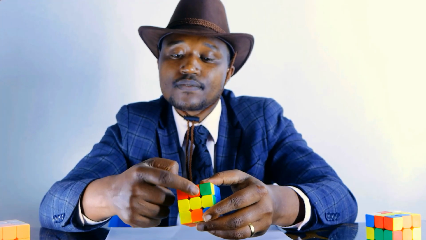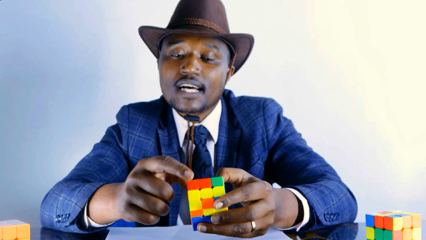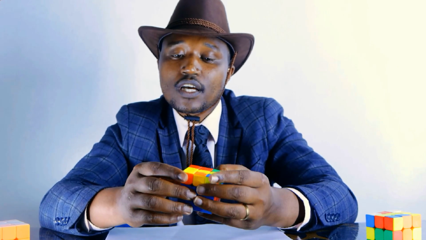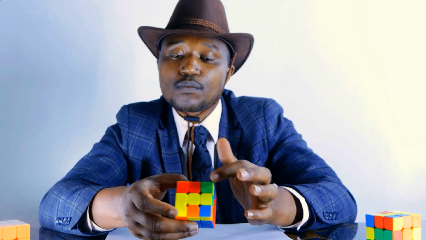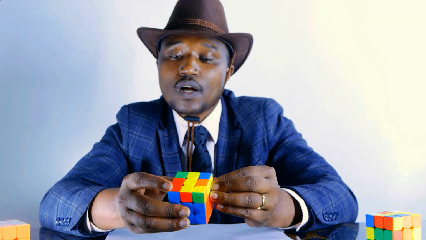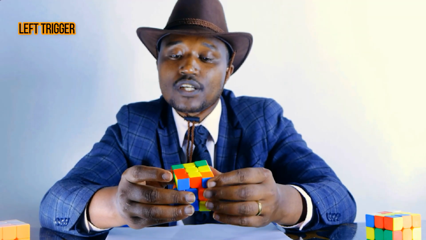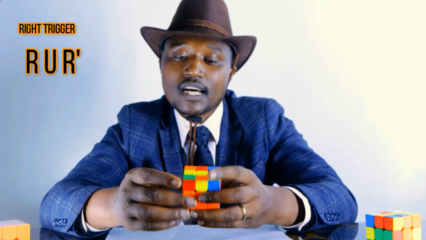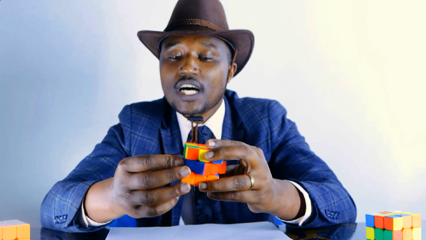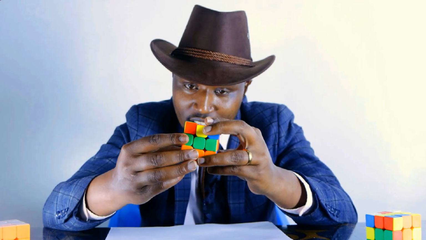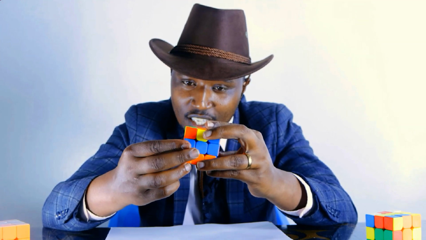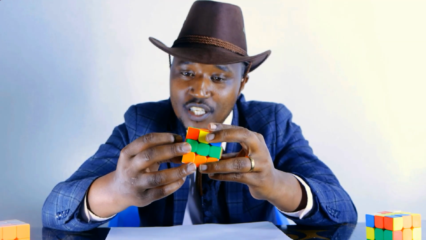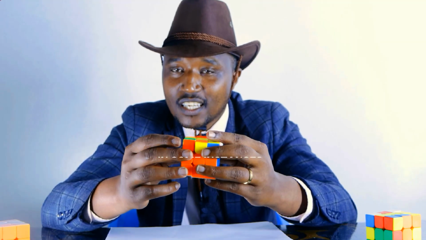You have the second layer. We have the piece here that doesn't have a yellow, again it is on my left. The color at the top here is on my left. I push it up further once and then do the left trigger move and then correct the one that has been messed up. You'll note that our second layer will be fully solved.